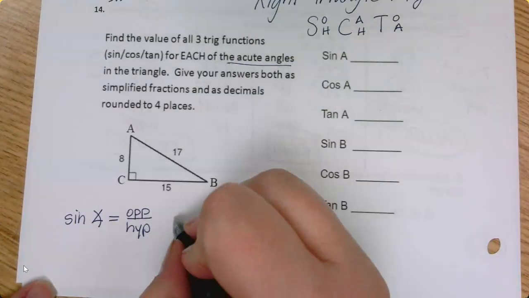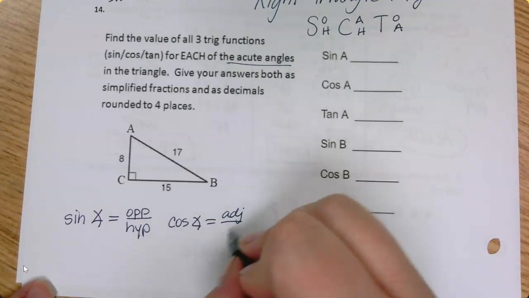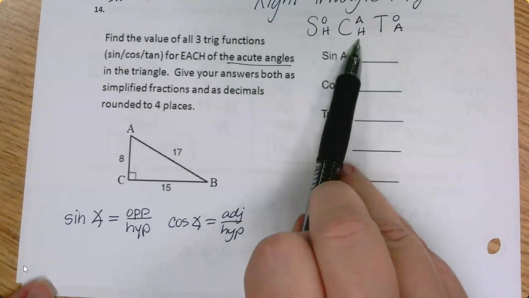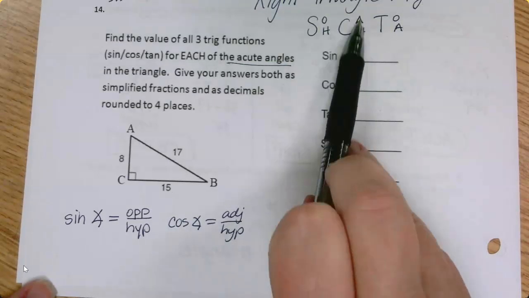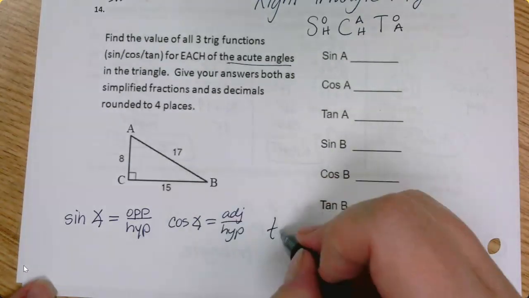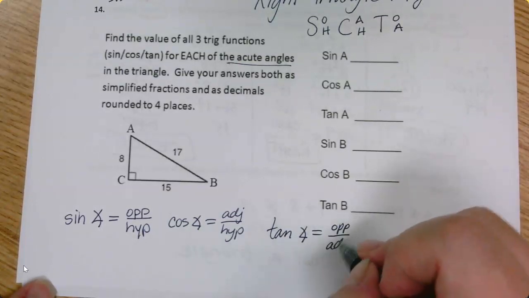Then we have the cosine of your angle is the adjacent side length over the hypotenuse. That's what CA is for in SOHCAHTOA. CAH, cosine is adjacent over hypotenuse. And finally, we have the tangent of the angle is opposite over adjacent.